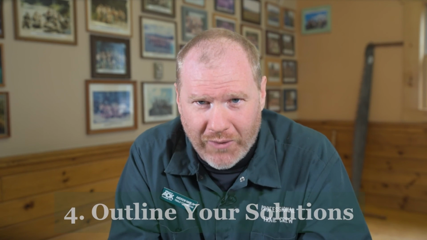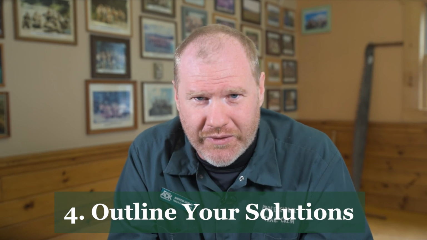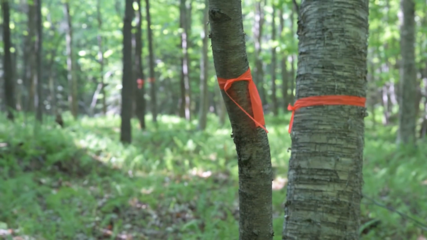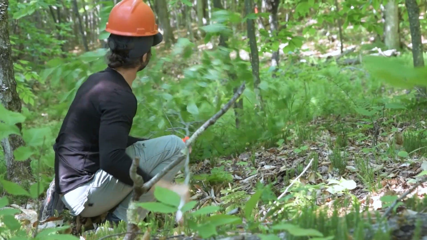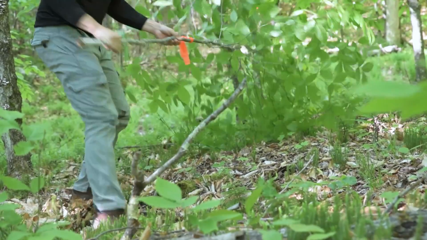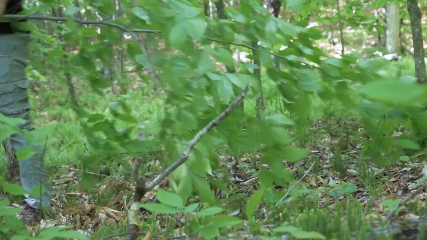4. Outline your solutions. After this exploratory phase, we should have a general sense of where the trail should go. Now we can start to move from concept to reality by laying out flagging. Following the planned route, I lay flagging to determine the trail for my crews. I also take time to record all of the additional features that the trail will need, which will include bridges, drainages, and so on.